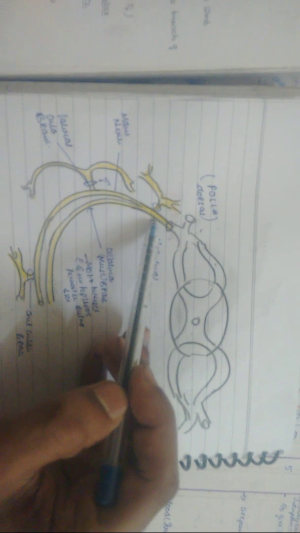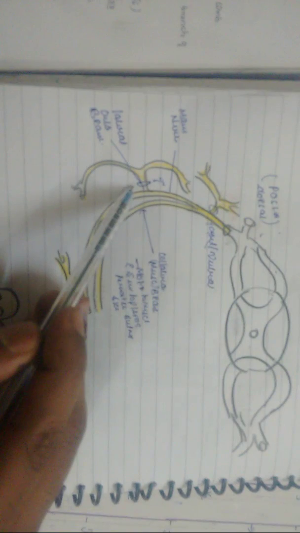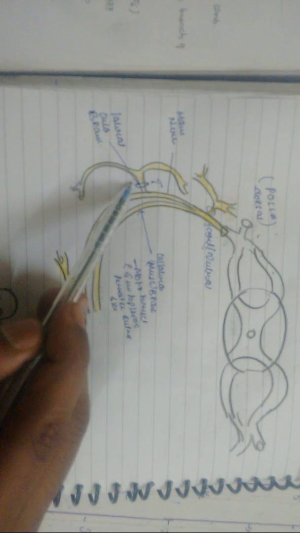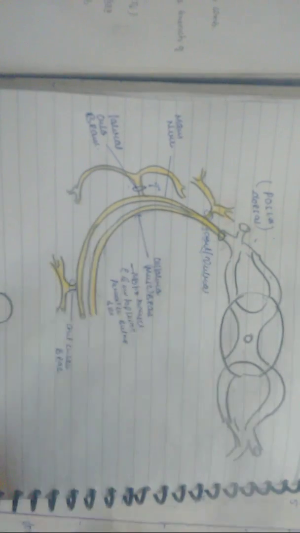It has got branches. If you see the branches, this is the anterior cutaneous branch. And the second one you have got is the lateral cutaneous branch. The third one you can observe, this branch, this is the muscular branch. So you got three branches at this aspect. The first is the anterior cutaneous branch.